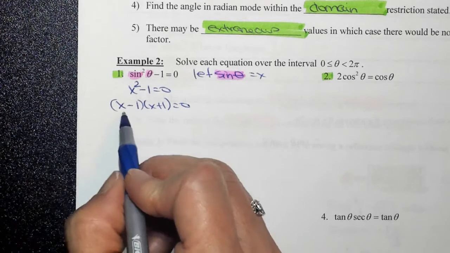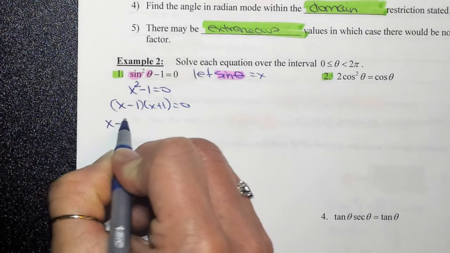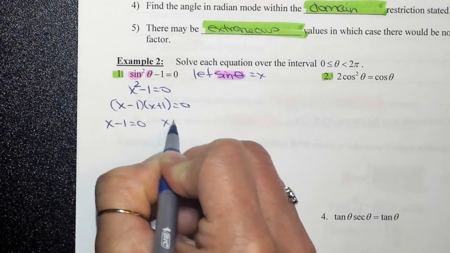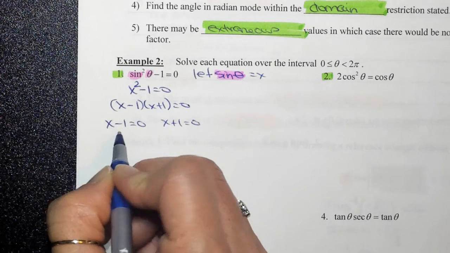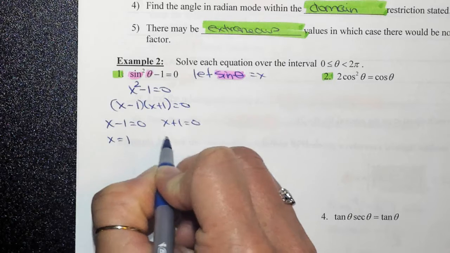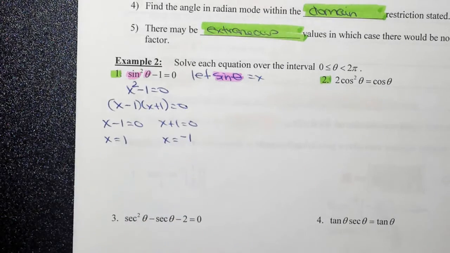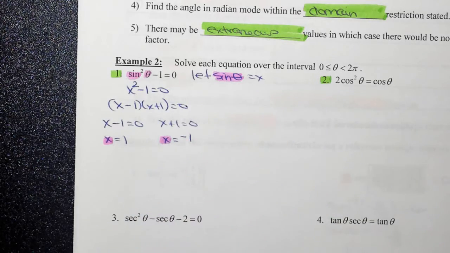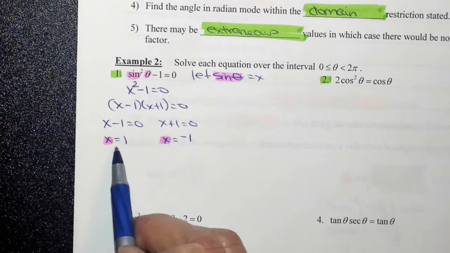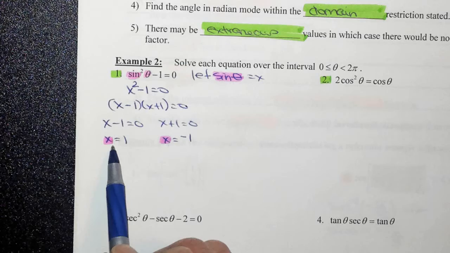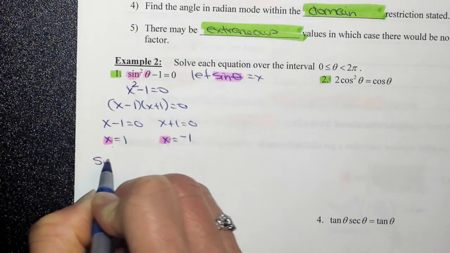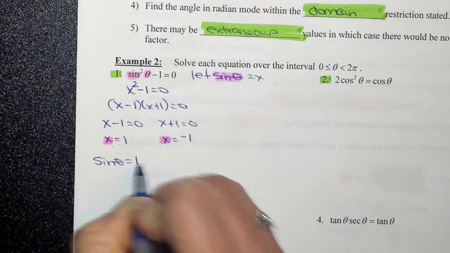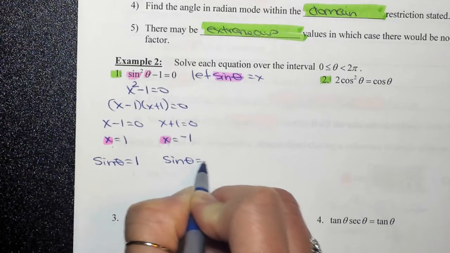Now I'm going to set each factor equal to 0 and solve for the values of x. So x is equal to 1 and x is equal to negative 1. I then need to make my substitution back in here because this is not my original equation. So the sine of theta is equal to positive 1 and the sine of theta is equal to negative 1.